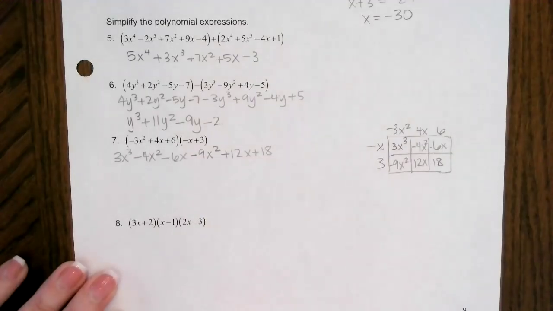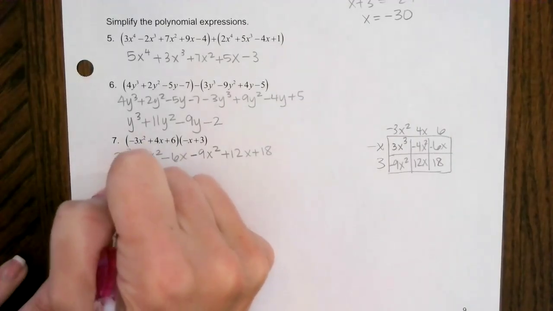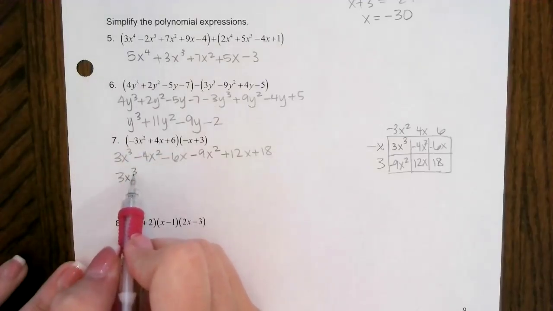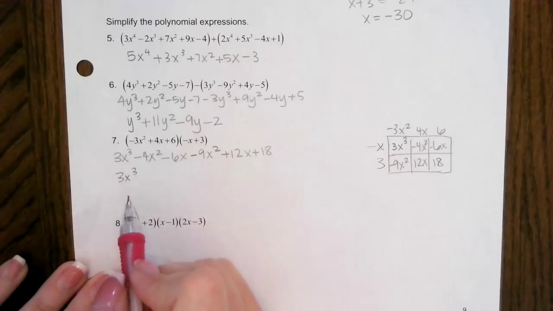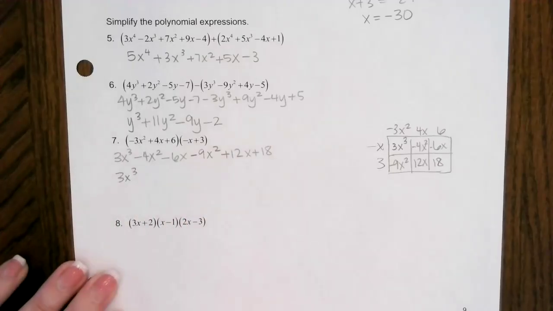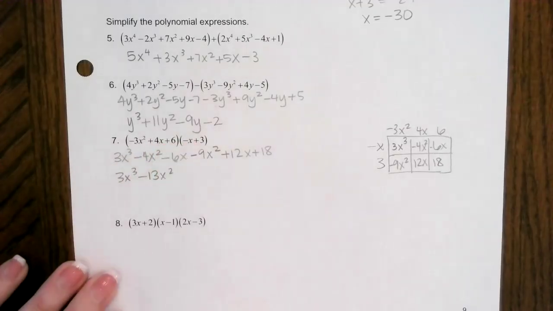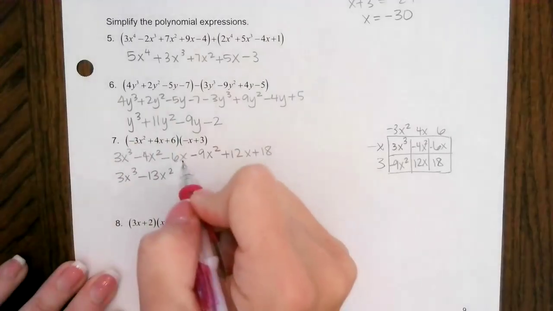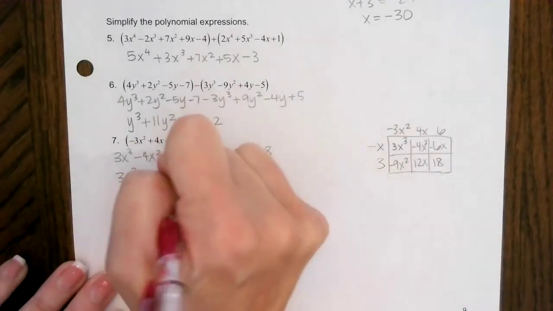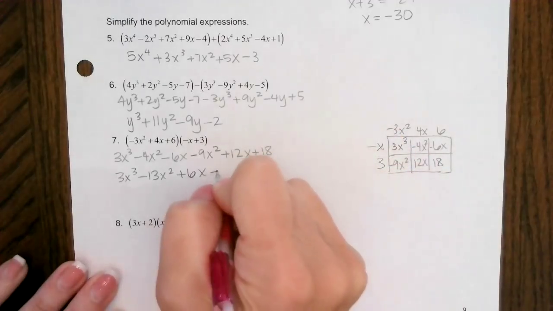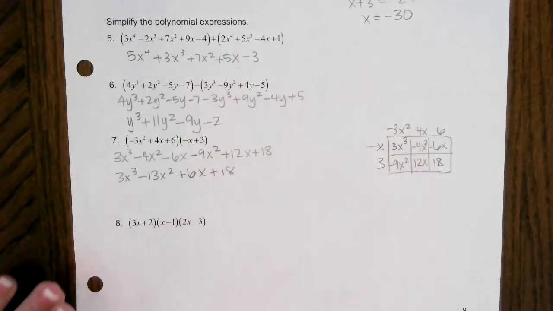And then we combine our like terms. And when we write these, we really like to write them in exponential order. So this is the highest degree, the 3, so that's the one I would want to have first. Then I get a negative 4x squared and a negative 9x squared, and that gives us a negative 13x squared. Then a negative 6x and a 12x gives me a 6x. And then we've got an 18. And so we have distributed and combined our like terms. That would be our final answer.